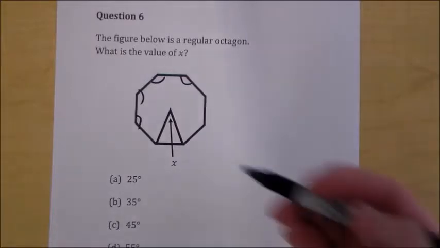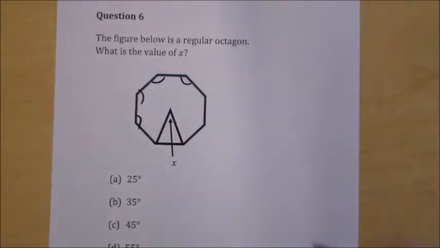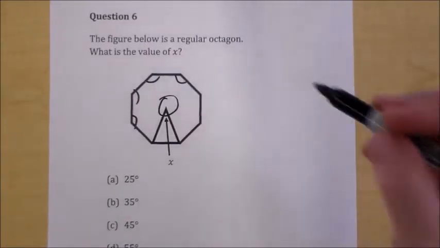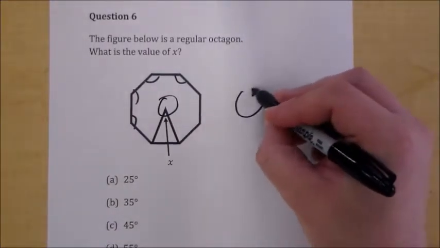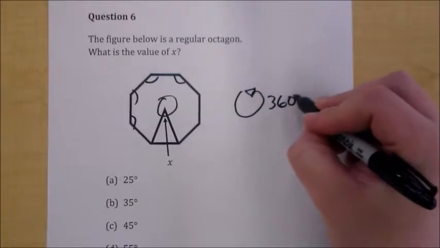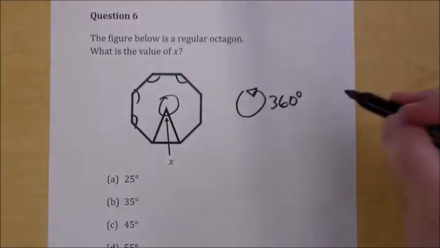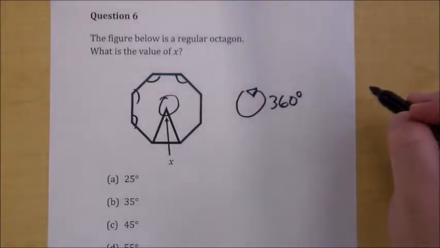So we have to make sure that we read the question, and we don't really care about what the angles are down here. We care about what this angle is. Well, a circle has 360 degrees in it. You probably know that. If you don't, now you do. A circle has 360 degrees in it.